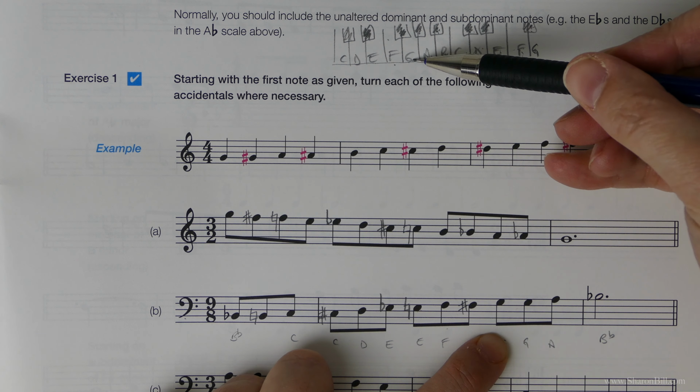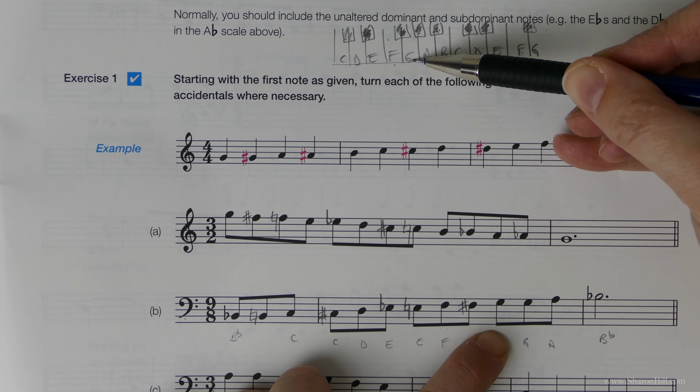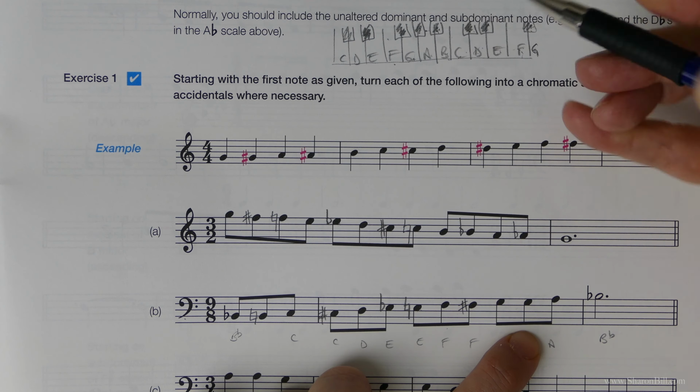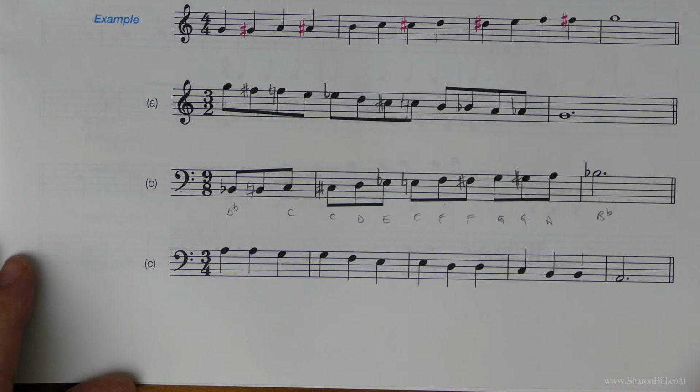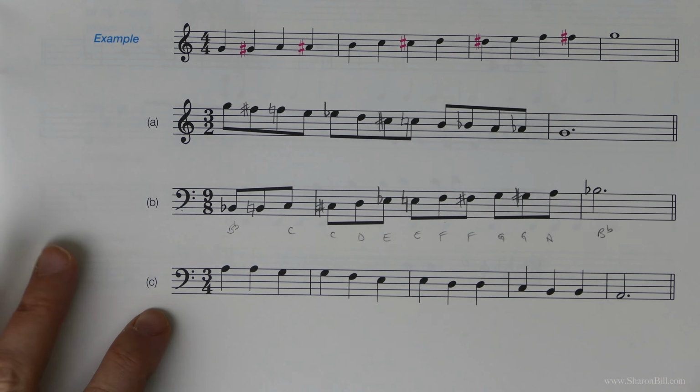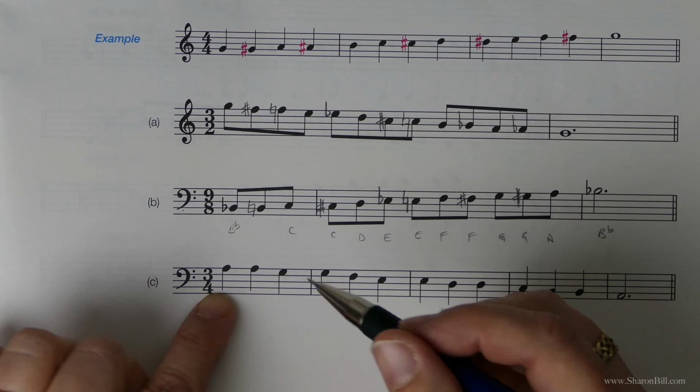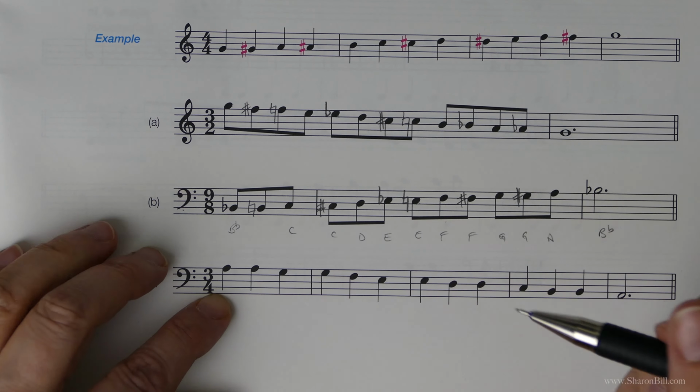G is unaltered. Then we need G sharp. It could have been called A flat, but because they've given us a G note head, we have to call it G sharp. Then we've got A, and then the semitone above is B flat given to us. We're safely home. That's that one. Let's have a go at this next one. So if you've not had a go, have a go now, and then we'll try it again together.